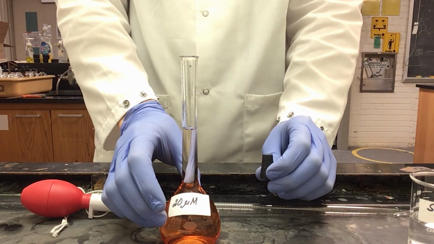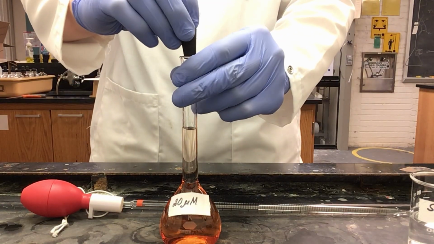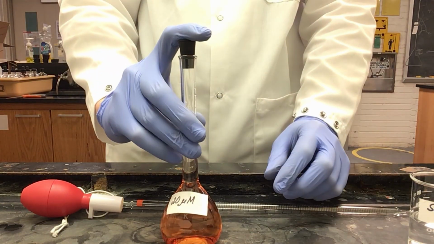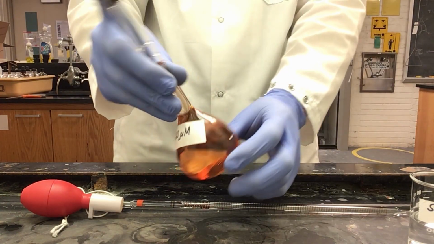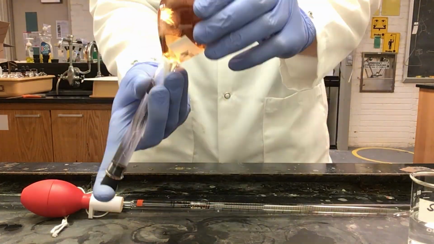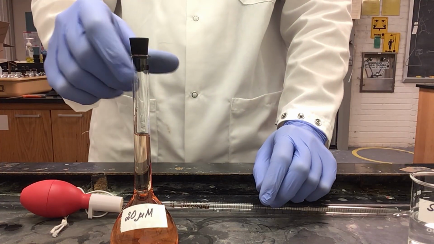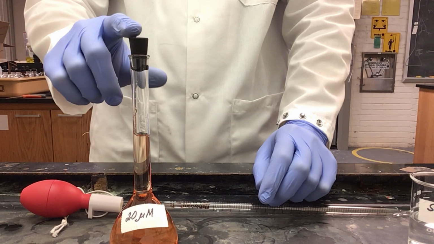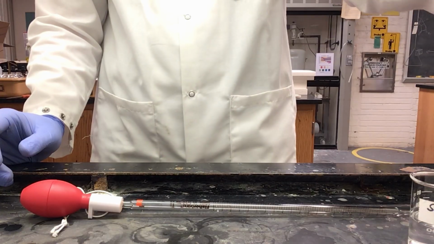Now that I have my solution, I can cap it with my rubber stopper. Now that it is thoroughly sealed, I can invert to mix the solution. Now that my solution is thoroughly mixed, I can set this aside, leaving it capped. I can prepare my 4 remaining solutions.